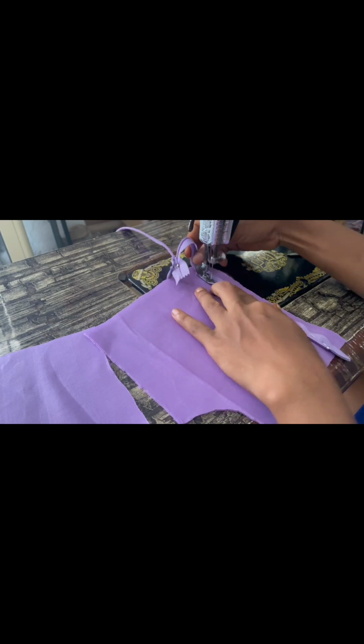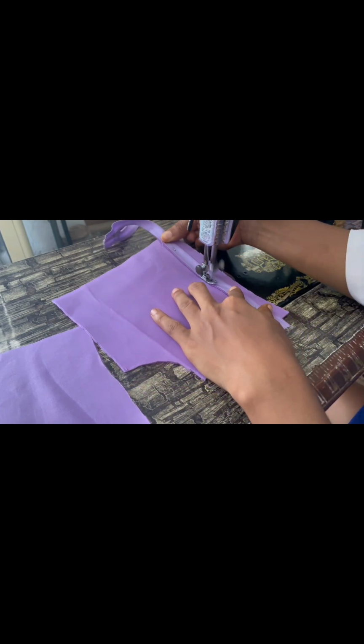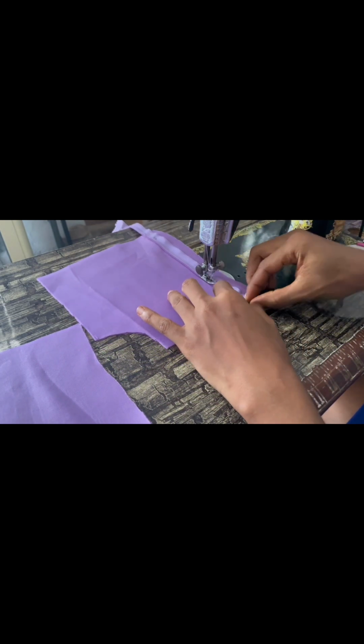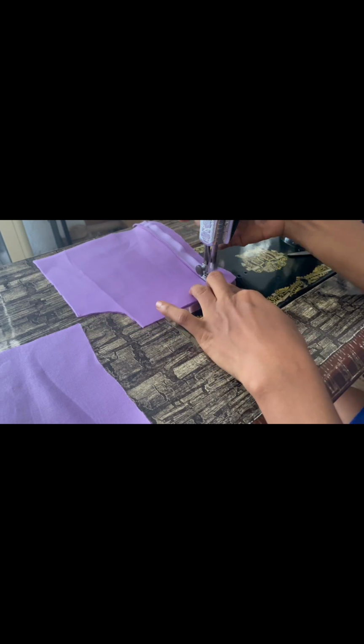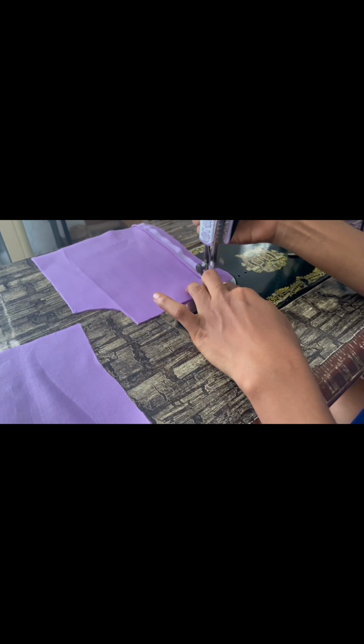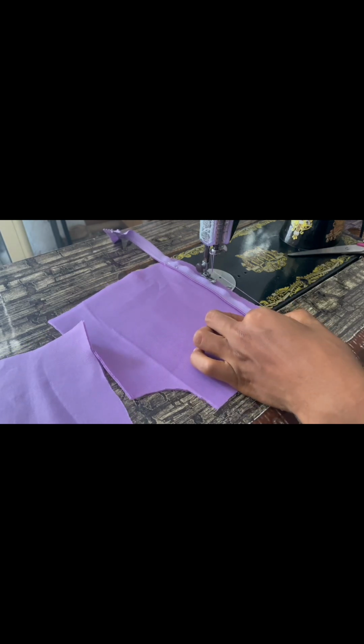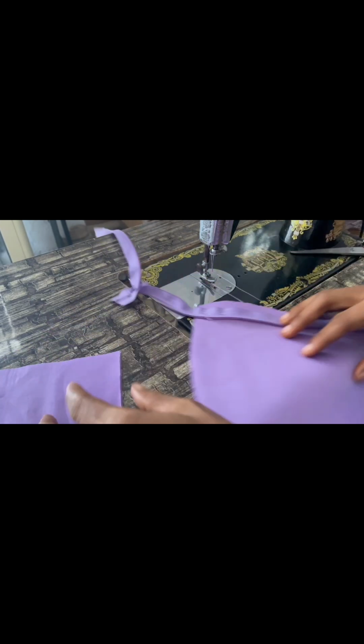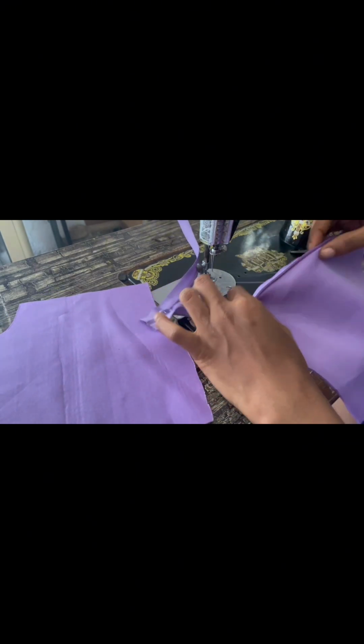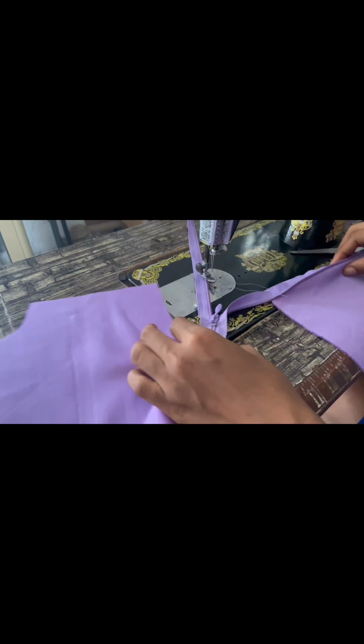So I am joining my zipper to the back side now. Remember, our back side is just 1 inch for the zipper allowance. So this is me putting my zipper on both the back bodices.